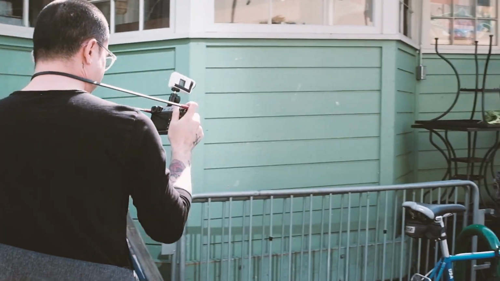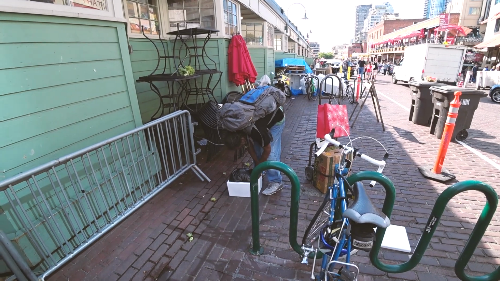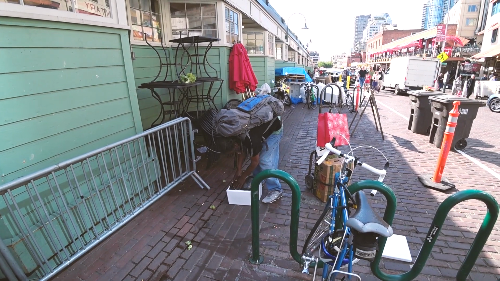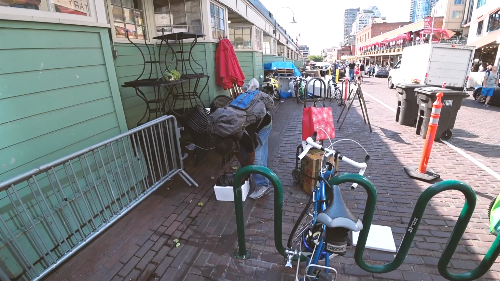Sometimes you can get away with shooting a subject that is not paying attention to you, and sometimes when a subject is actually in motion doing something and being distracted, that's the best time to capture them.